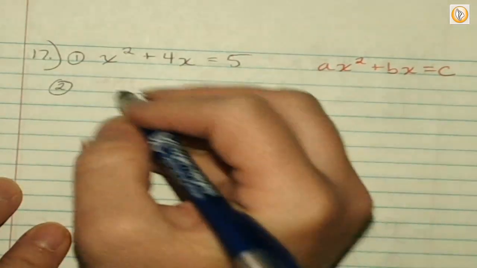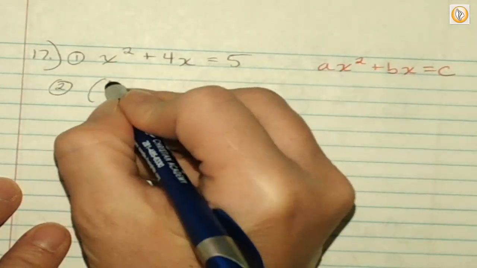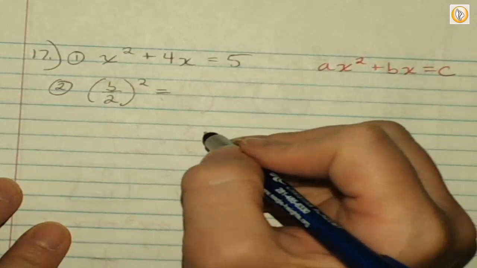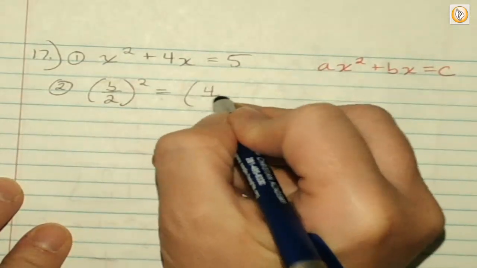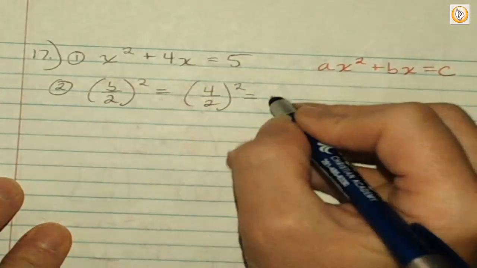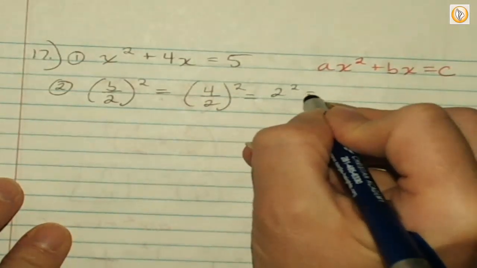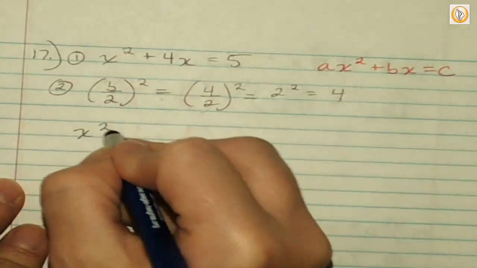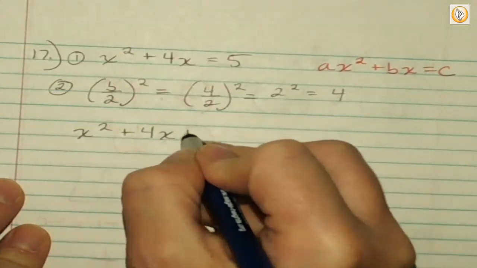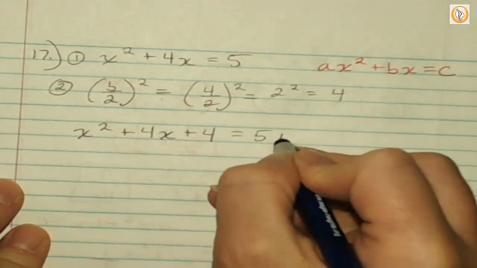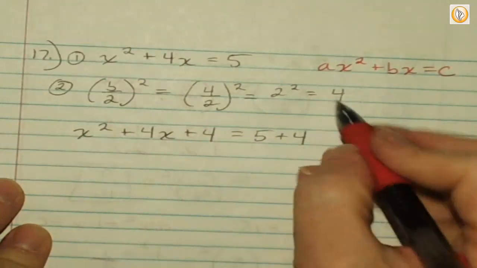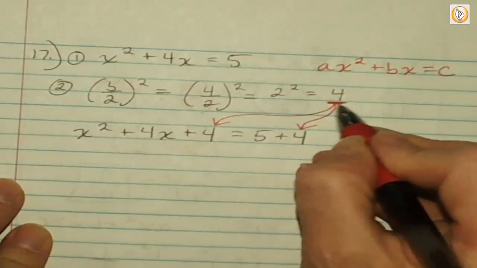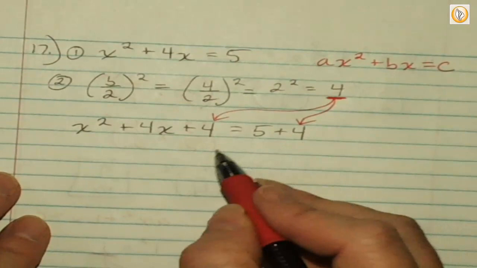First, add the b over 2 squared to both sides. And how would I find what b over 2 squared is? b is 4, and it's 2 squared, and that's 4. So you'd end up with x squared plus 4x plus 4 equals 5 plus 4. Okay, slow down. I just want to write this down for everyone and let them catch up. So we're taking that 4 and we're adding it to both sides of the equation.